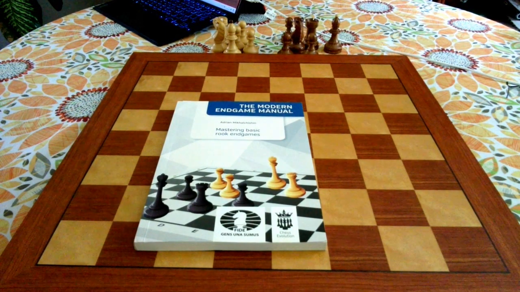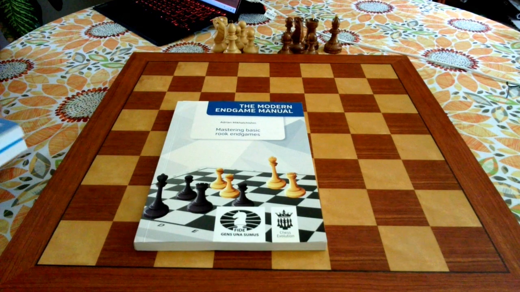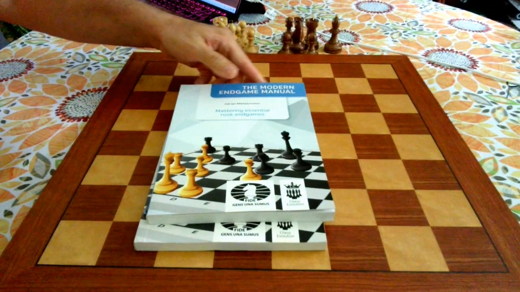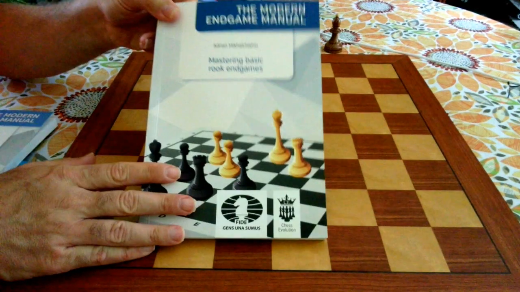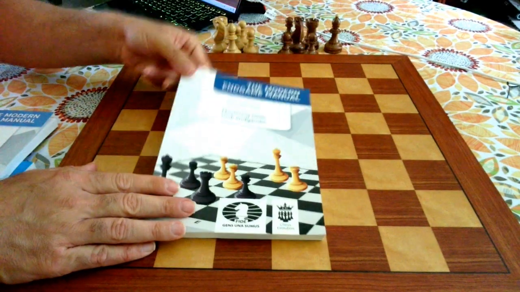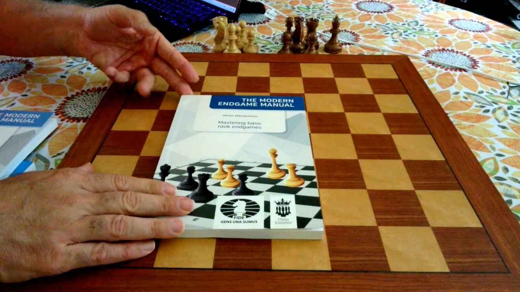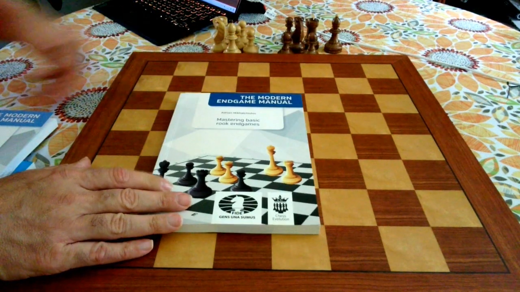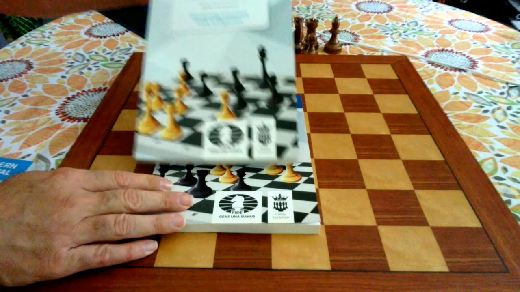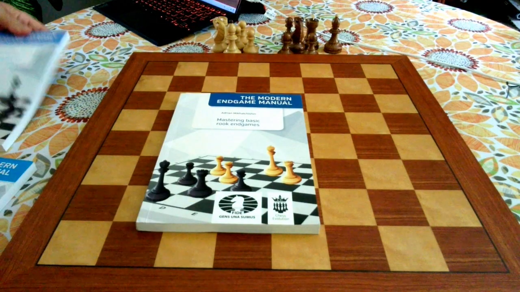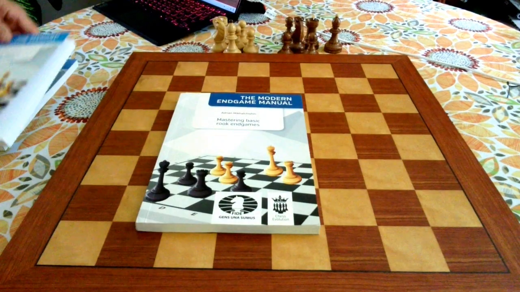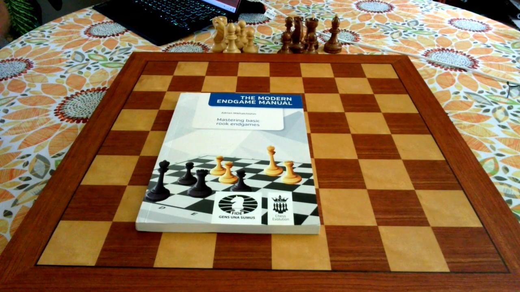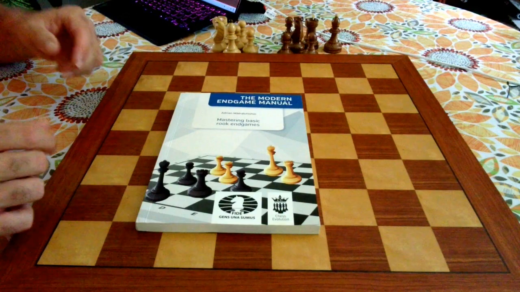So Adrian Mikhalchishin, one of the best FIDE senior trainers, has created a series of free manuals that are all just about Rook endgames. So this is Mastering Basic Rook Endgames, Mastering Essential Rook Endgames, Mastering Typical Rook Endgames. These books are very heavy, by the way, because probably the paper used to print the book is really good.